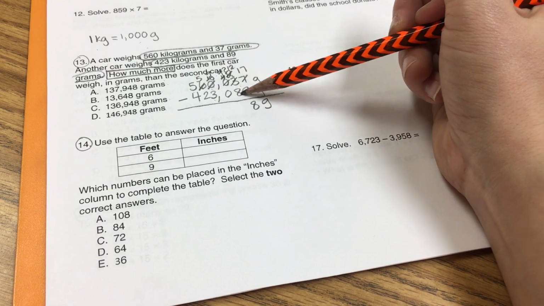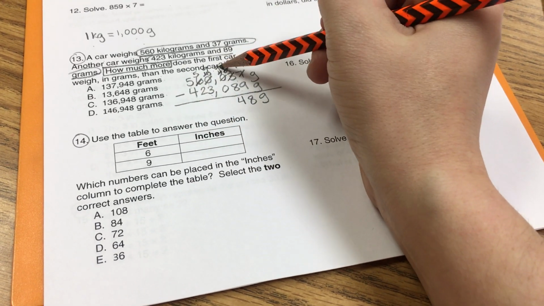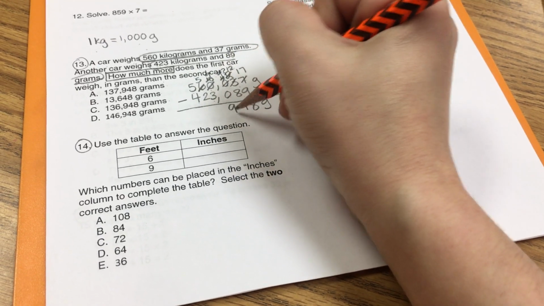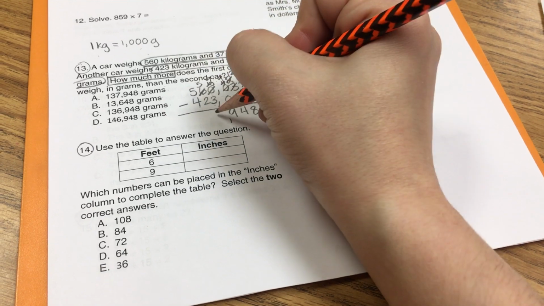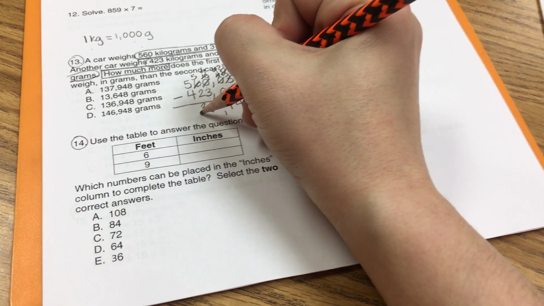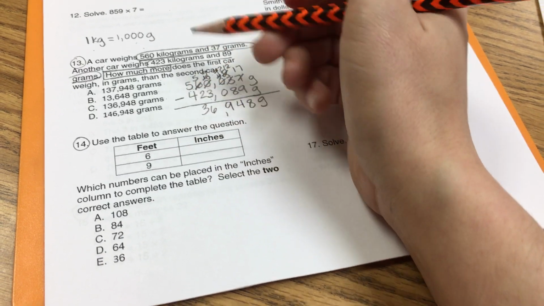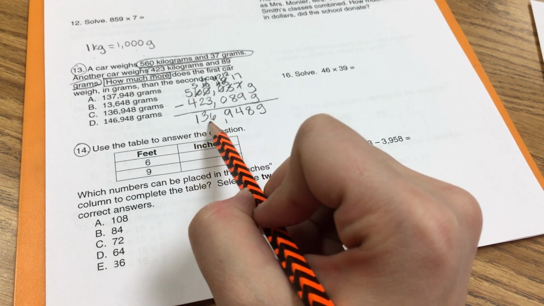So 12 minus 8 is 4. Then we have 9 minus 0, which is 9. We have 9 minus 3, which is 6. 5 minus 2, which is 3. And 5 minus 4, which is 1. So our answer is 136,948 grams.